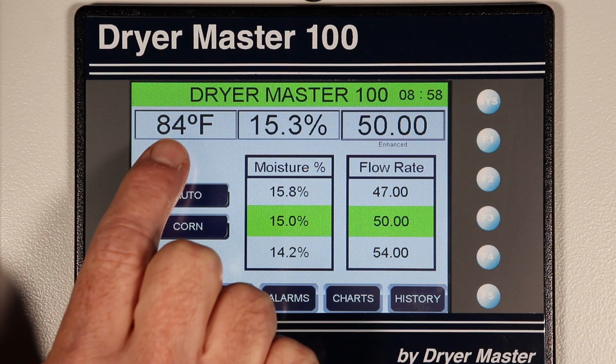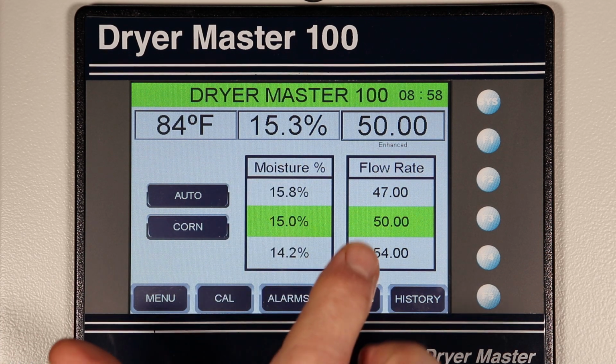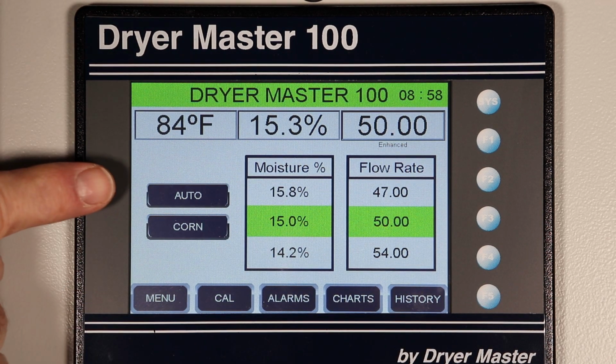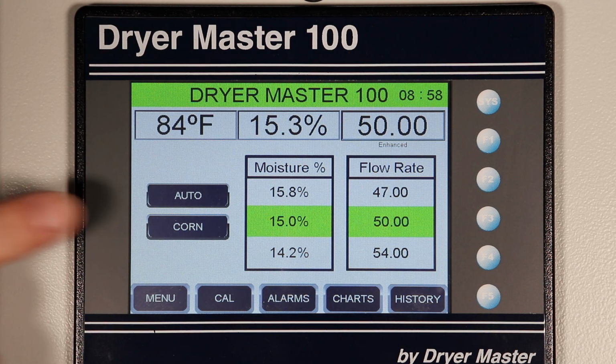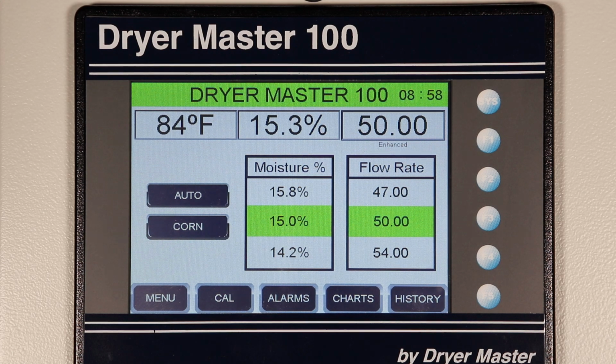Now let's look overall at the main screen and what's available in terms of information. So we have the grain temperature of the grain coming out of the dryer, the grain moisture, and the discharge rate that you're running the dryer at. We can also see that the mode is auto and the product we're drying is corn.